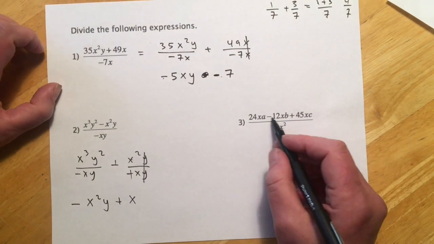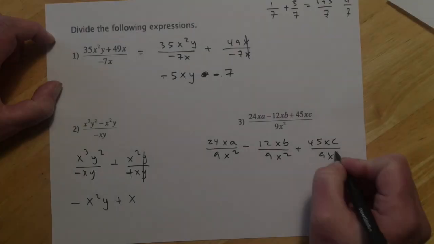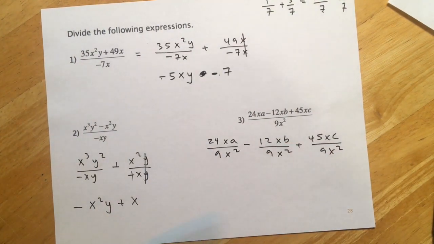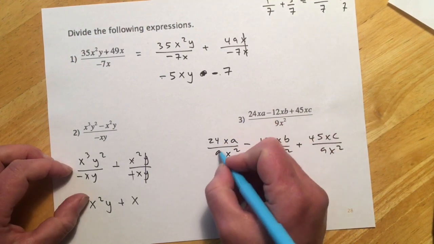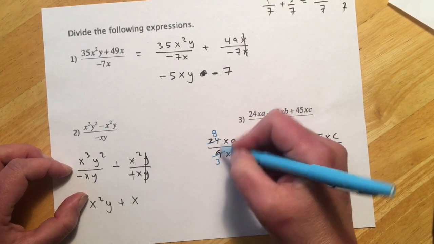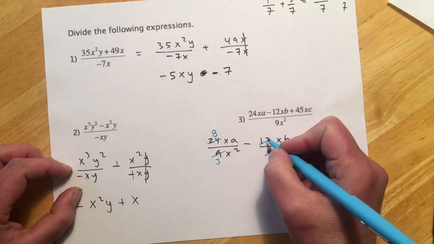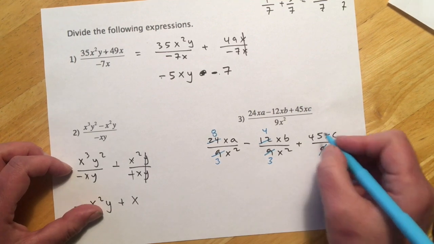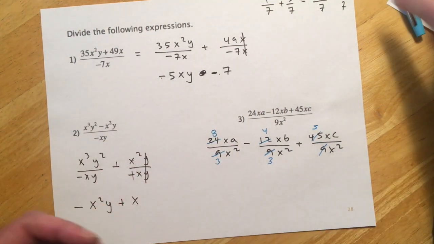For this one, actually this is one where it actually is kind of helpful to write it out in all three, so I think I will do that. Okay, so let's look at the numbers first maybe. 24 and 9, the biggest thing that goes into both would be 3. So 3 goes into 9 3 times, and 3 goes into 24 8 times. So that's going to be my reduced fraction. Same thing here, 3 goes into 9 3 times, 3 goes into 12 4 times. And then 9 and 45, 9 goes into 45 5 times. So that's how the numbers are going to work.